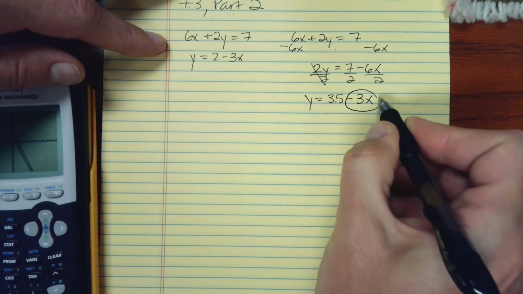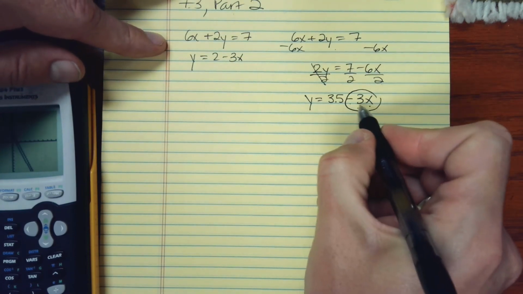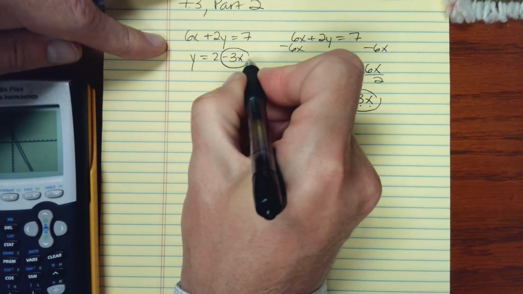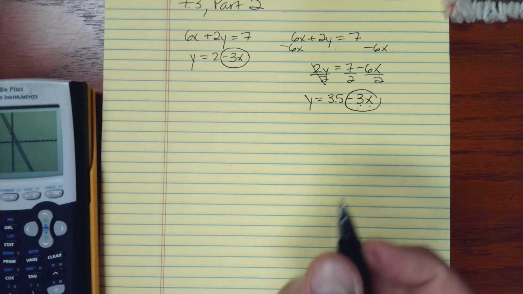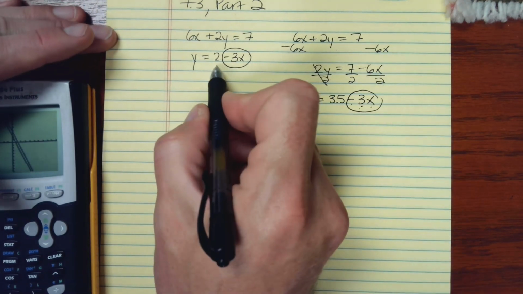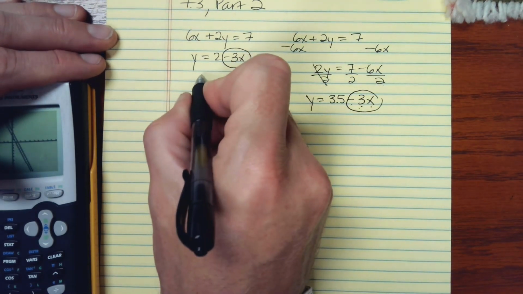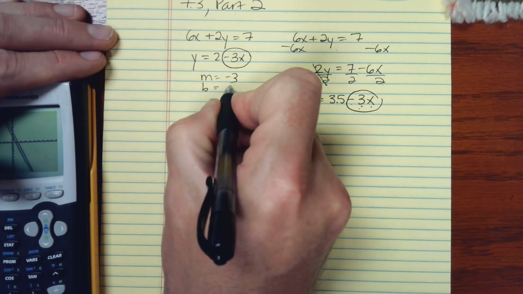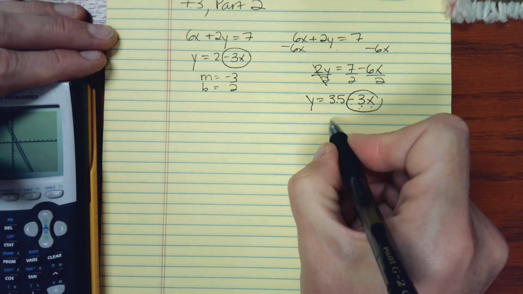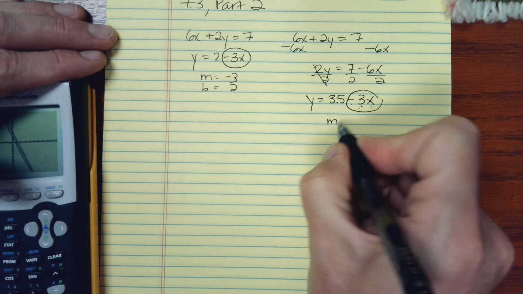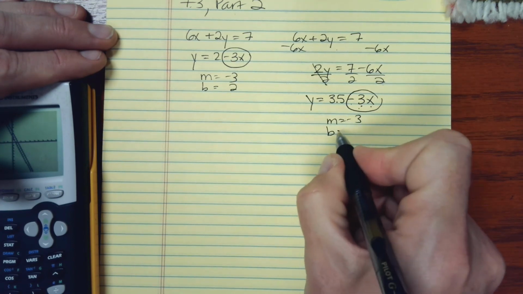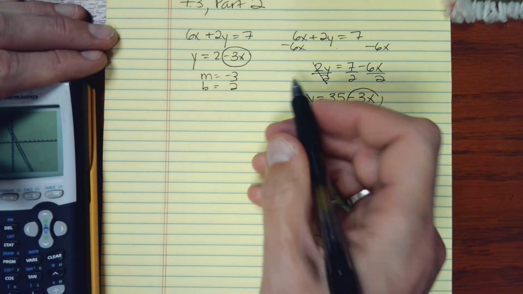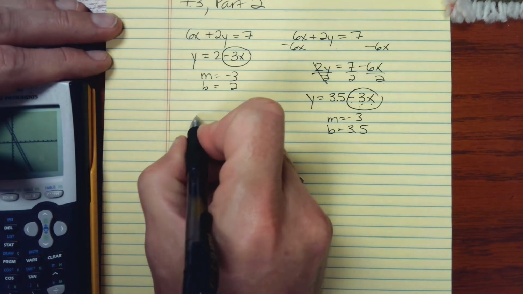In order to confirm this, I want to look at the slopes. The slope is the multiple of x. In this case, it's negative 3. And notice that that was the slope in this equation as well. They have the same slope, but they have different y-intercepts. For this line, the slope is negative 3, and the y-intercept is 2. And for this equation, the slope is negative 3, but the y-intercept is 3.5. The fact that they have the same slope, the same tilt, tells me that these lines are parallel.